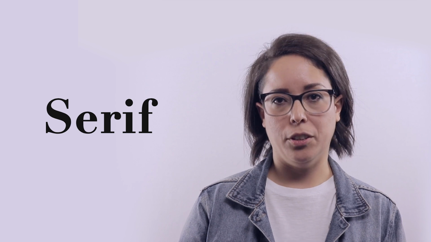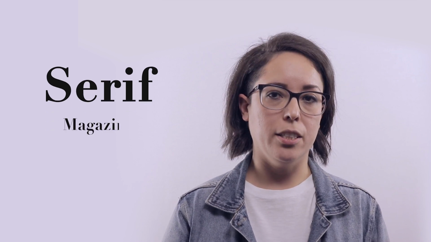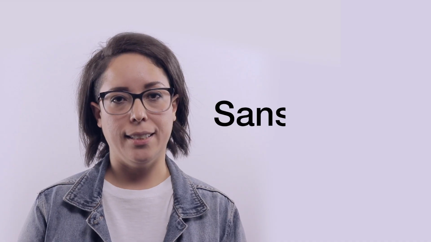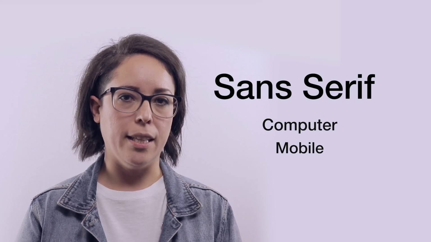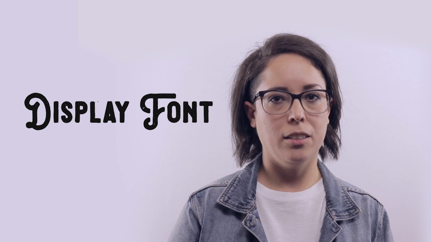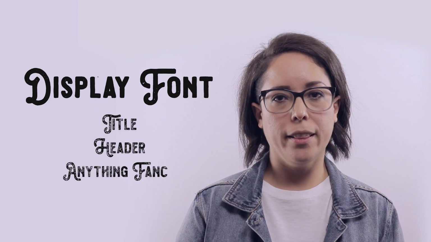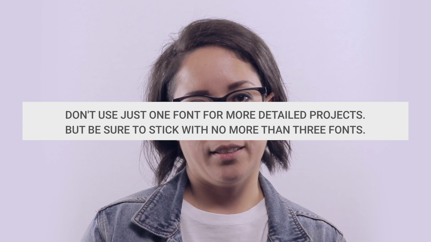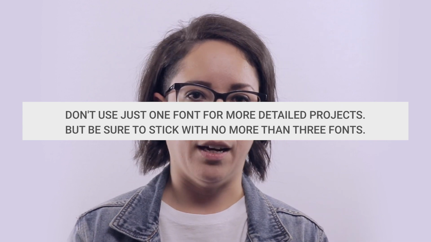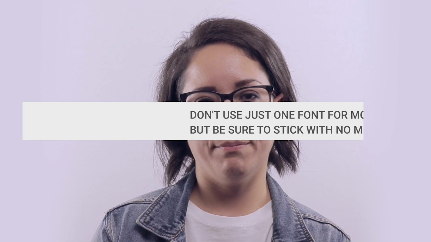Make sure you select the correct style of font for the message you want to convey. A serif font has a more classic look and is used for more traditional projects, such as magazines and newspapers. A sans serif font is clean and modern and is easier to read on a computer and mobile. You will see these a lot on websites. A display font is best used for small amounts of text, such as a title, a header, or anything fancy that you might want to stand out. An important thing to remember is, don't use just one font for more detailed projects, but be sure to stick with no more than 3 fonts. Otherwise, it will get too busy.